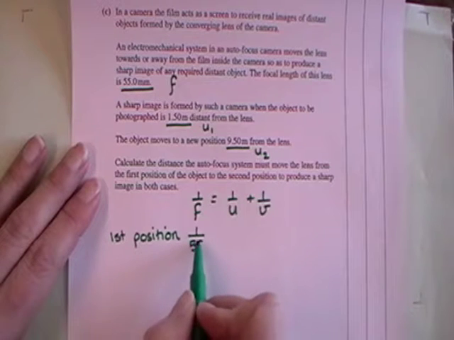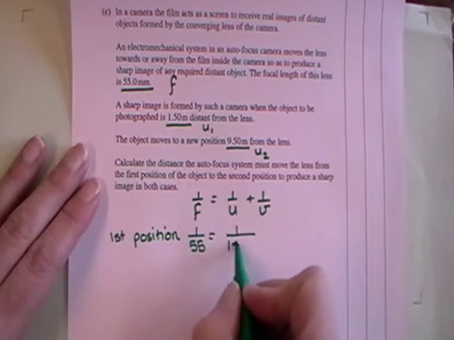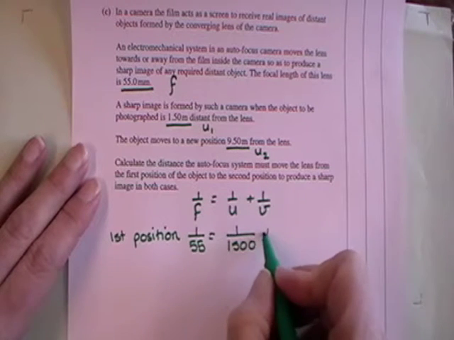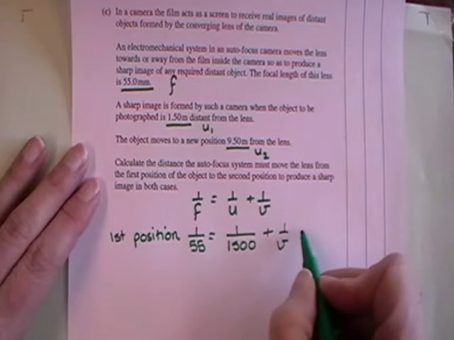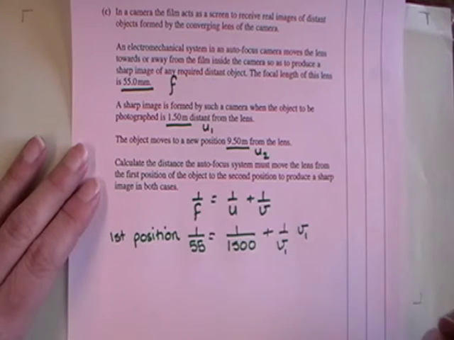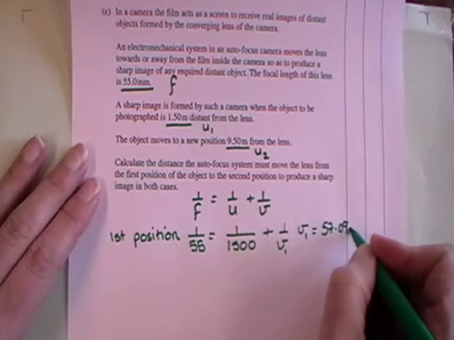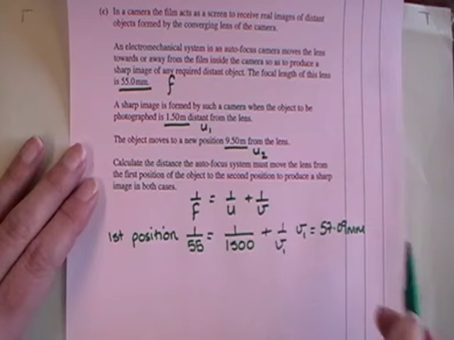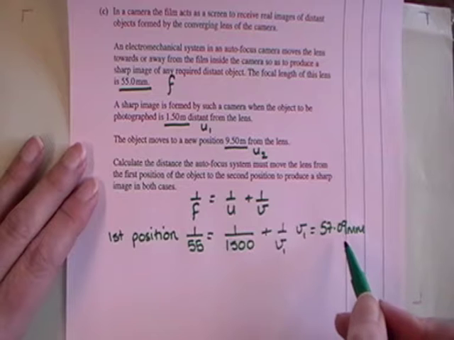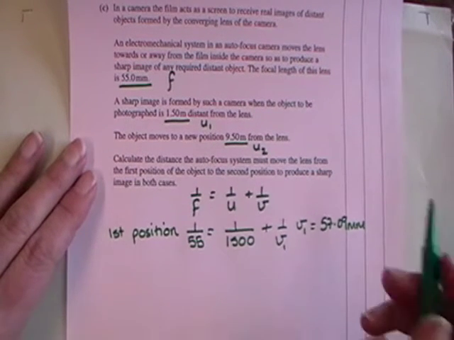So 1 over the focal length, 55 millimetres, equals 1 over U, 1500 millimetres, plus 1 over V. When we rearrange that and calculate it, in this case, this is V1, is 57.09 millimetres. And that sounds logical, to have 57 millimetres inside a camera. Had we had anything too large here, we would have to think about recalculating, because you must bear in mind the size of the camera.